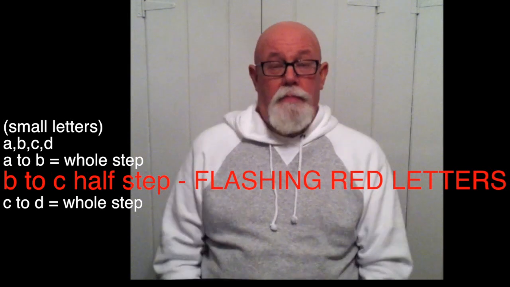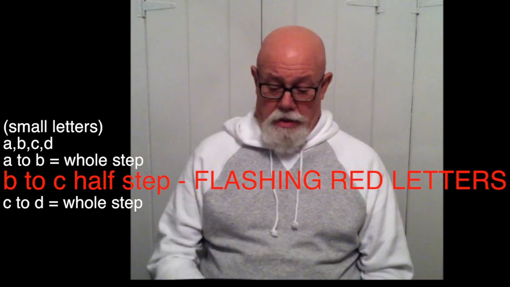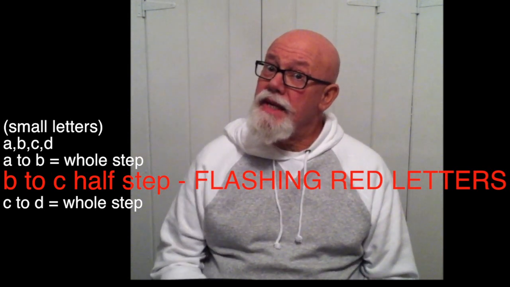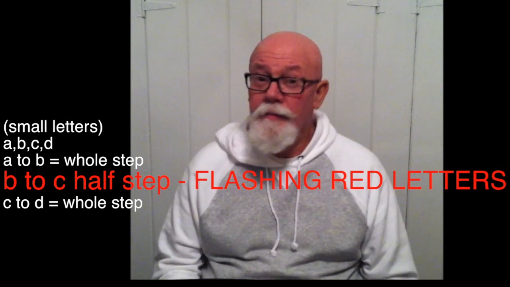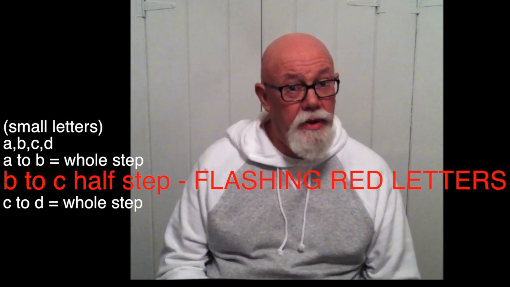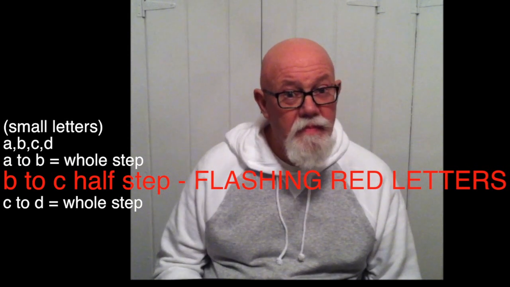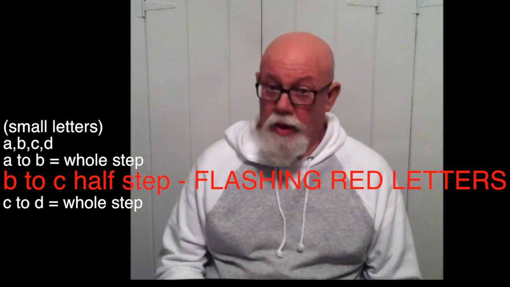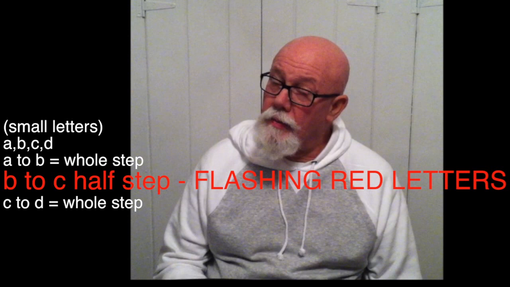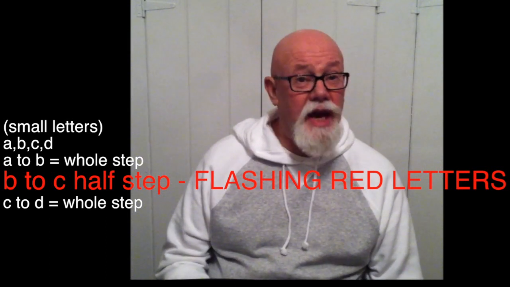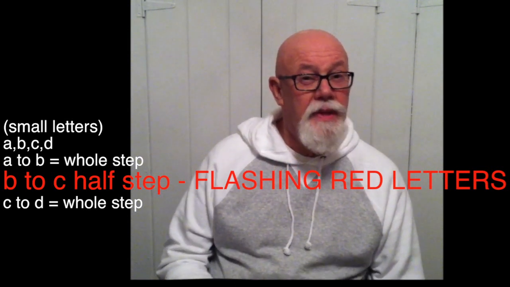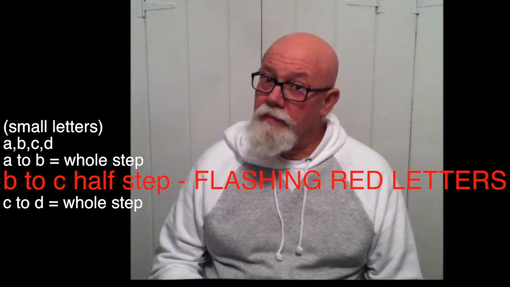Now, the minor tetrachord, if you remember that our minor scale starts on A, we have A, B, C, D. That's the minor tetrachord. All right, so there's the minor tetrachord. Anything that sounds like that. See, the half step.